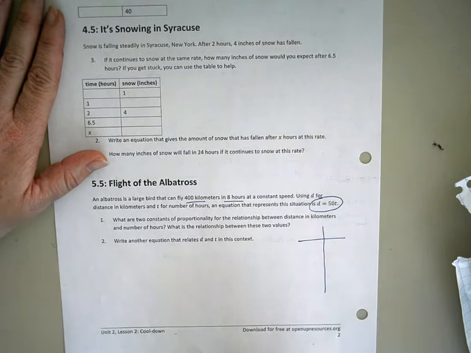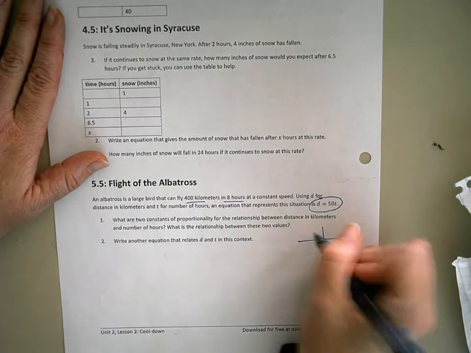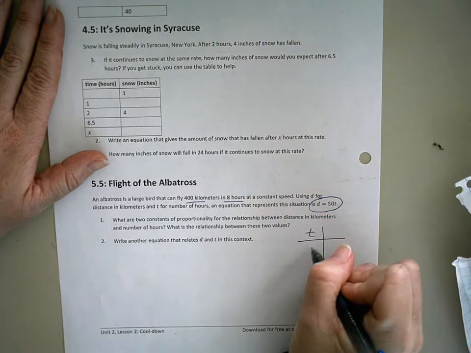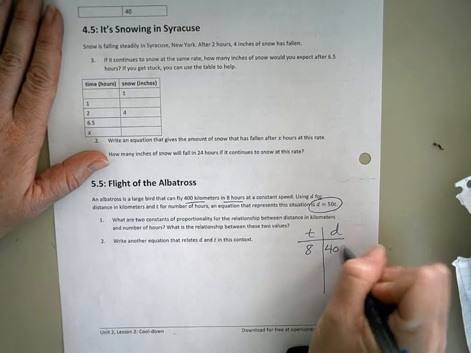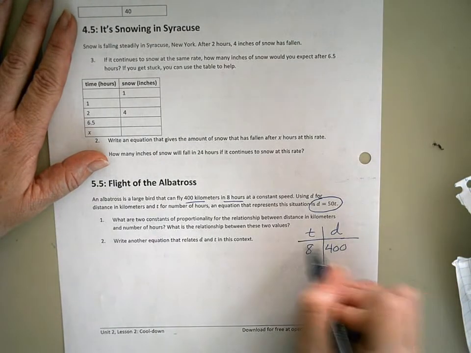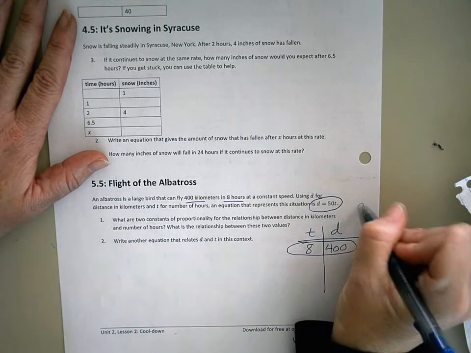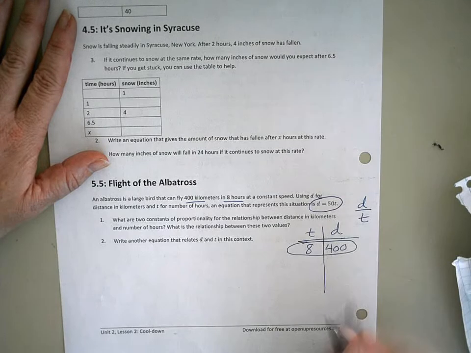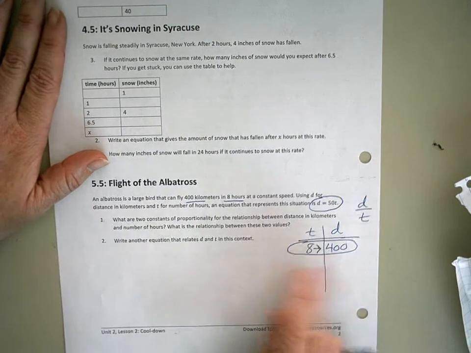So if I had a table here and I was talking about my time, it's telling me that every 8 hours I'm going 400 kilometers. So if I wanted to find my constant of proportionality, I would divide my distance by time to get the number I'm multiplying 8 by to give me 400. Maybe you can see it in your head, 8 times 50.